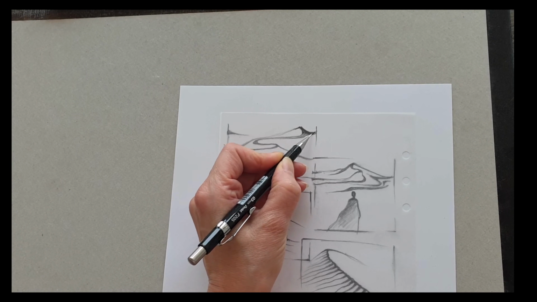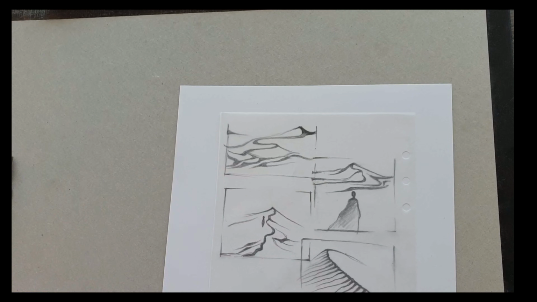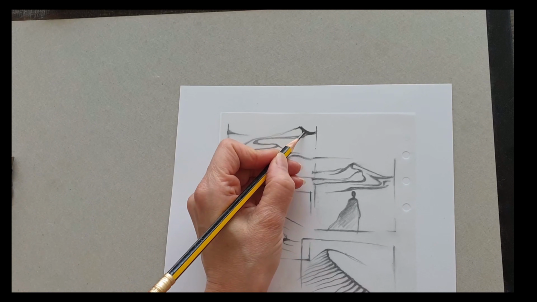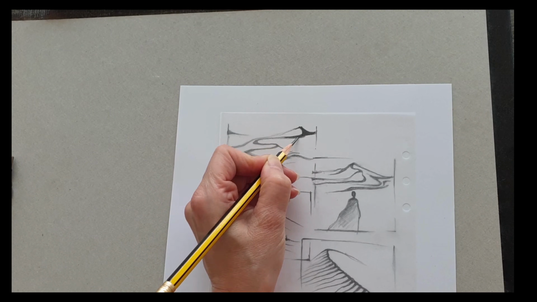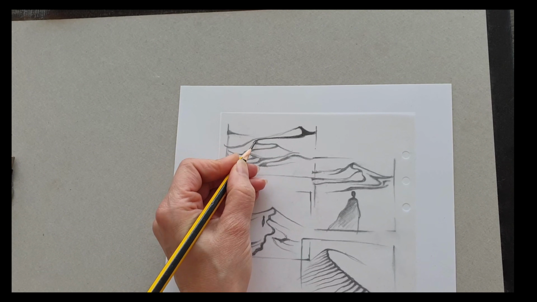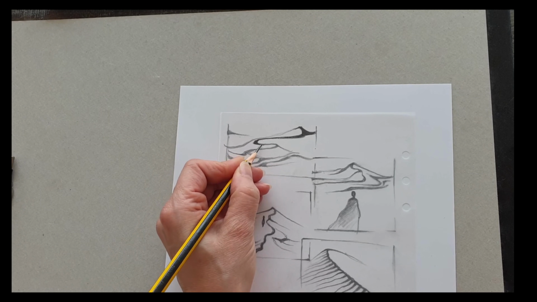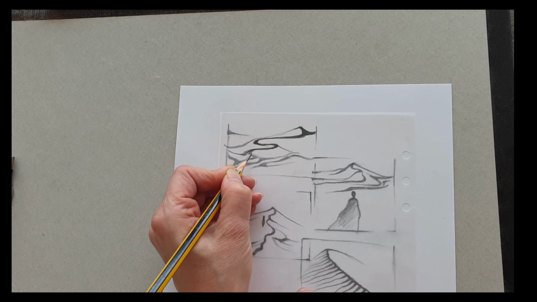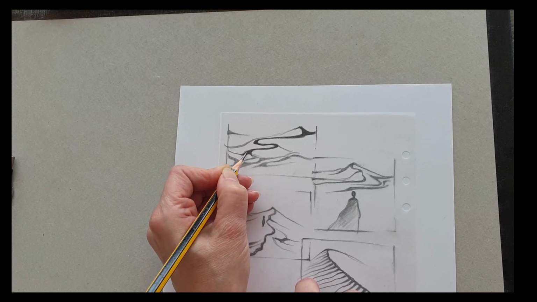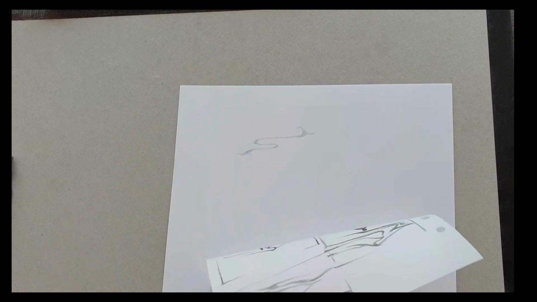At this point I suggest we use a harder pencil, if possible, let's say H or 2H, so that as you trace, it will give you a nice and clear line instead of using HB, because the lines can be quite vague.